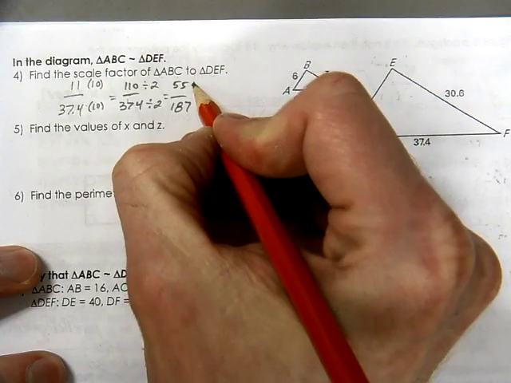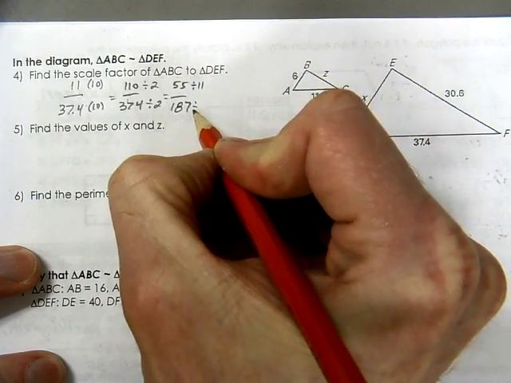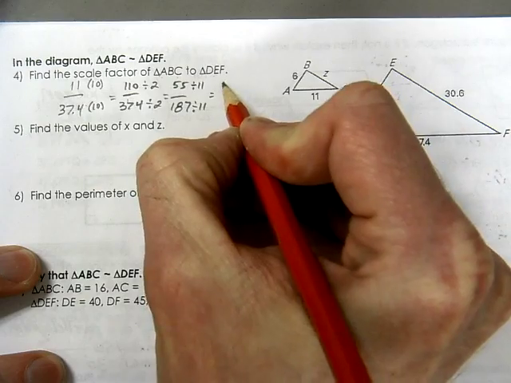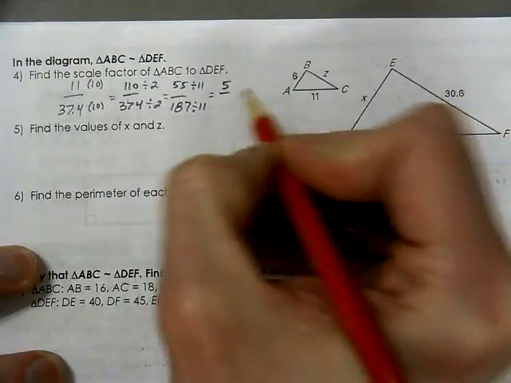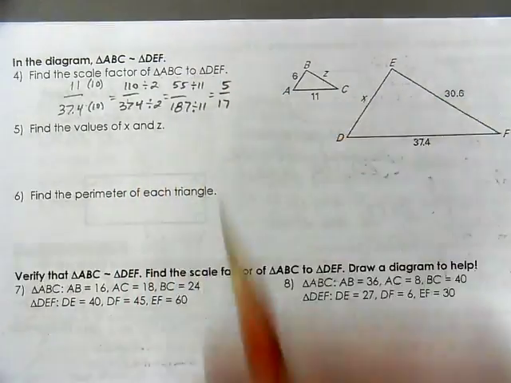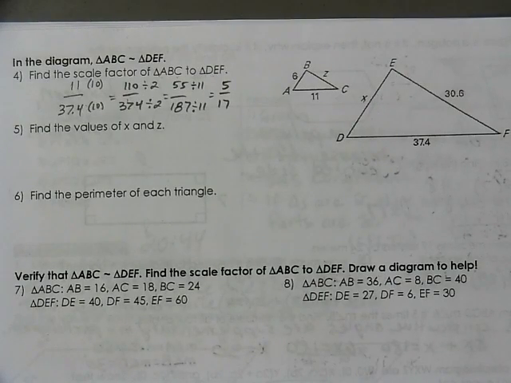And actually, when we look at this again, if we divide by 11, 11 goes into 55, and 11 times 17 is 187. So, long story short, that was a tough one. Long story short, our scale factor of the small shape to the big shape is 5/17.